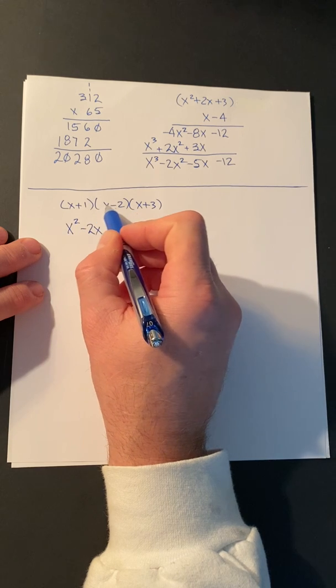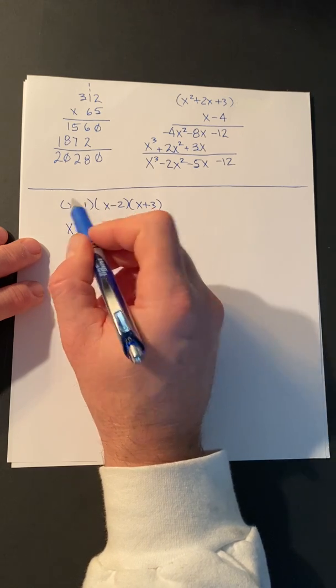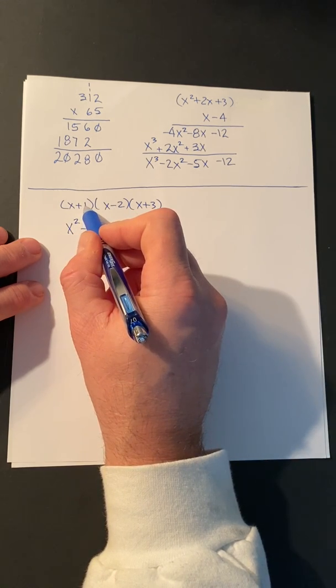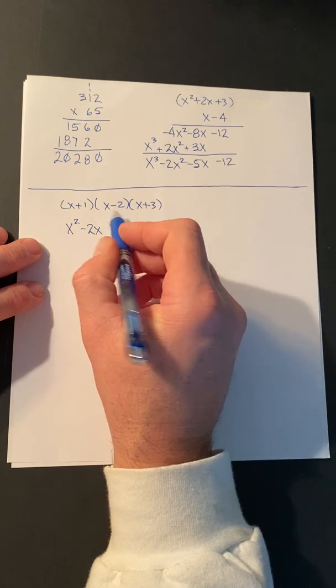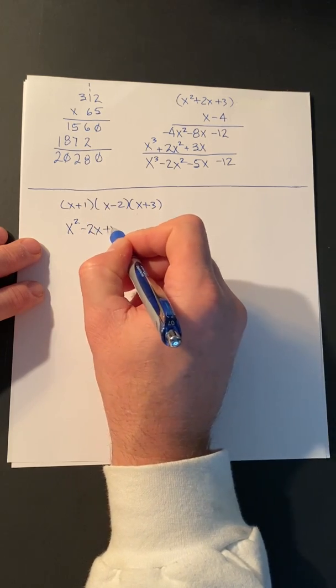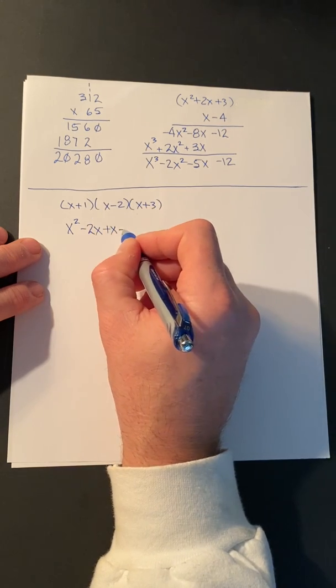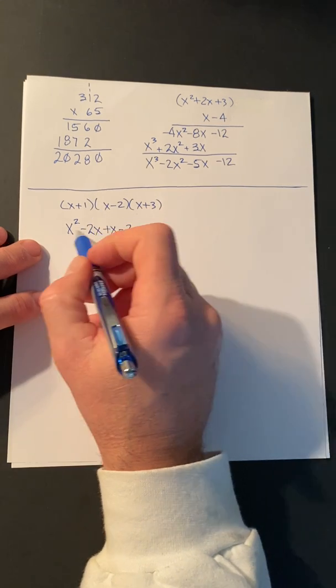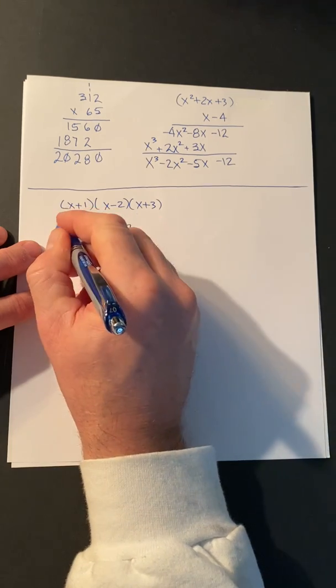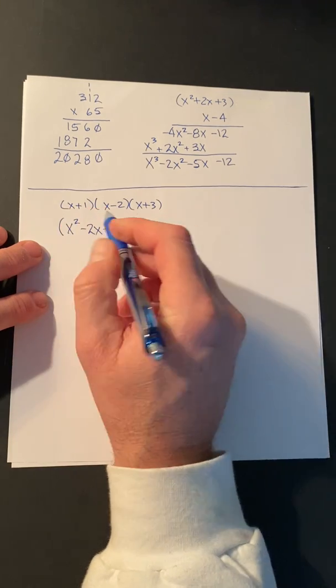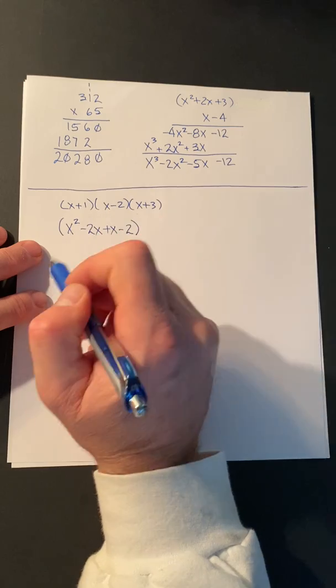X has been multiplied by everything here, so I'm good. I want to multiply the 1 times everything now. So 1 times x is going to give me an x. 1 times minus 2 is going to give me a minus 2. These 4 terms are the result of this multiplication.